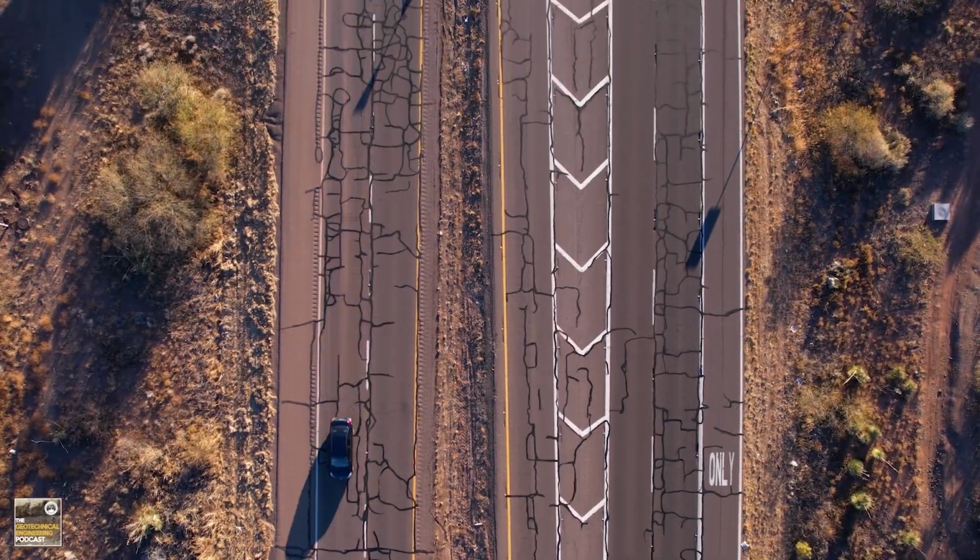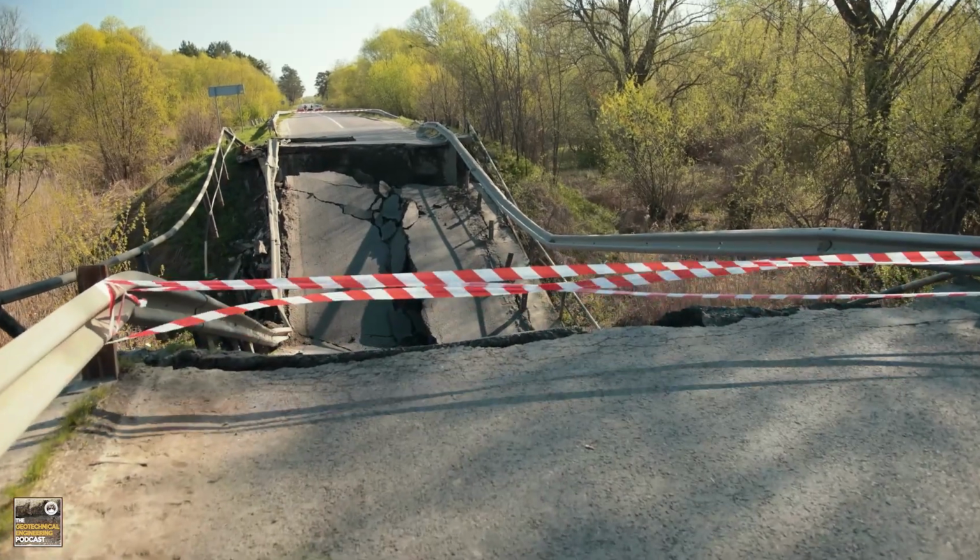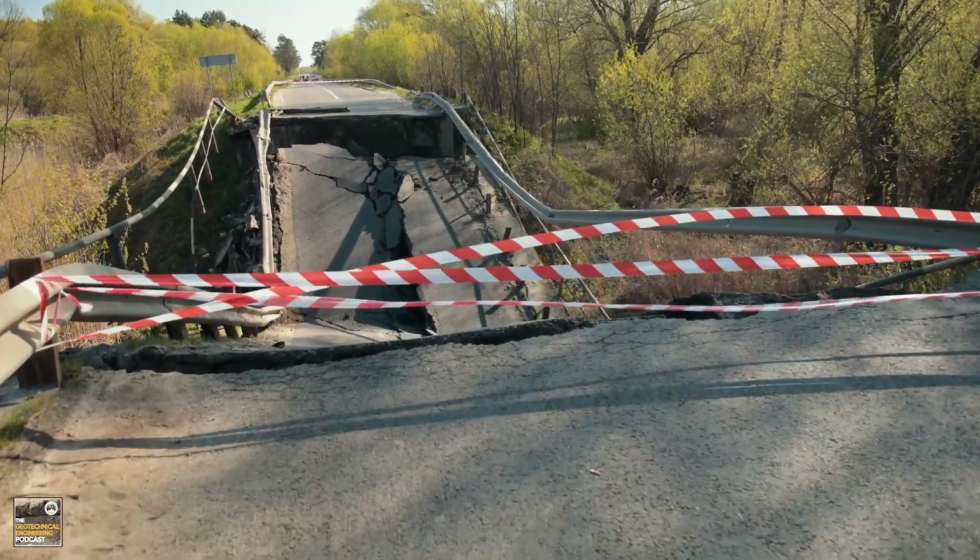Did you know that temperature-related issues contribute to nearly 40% of infrastructure failures worldwide? From cracked roads to weakened bridges, temperature fluctuations are a silent force undermining the stability of our most critical structures.